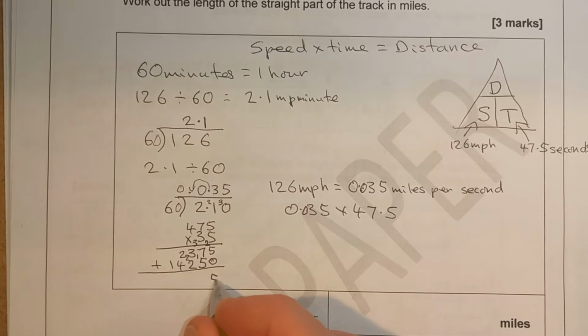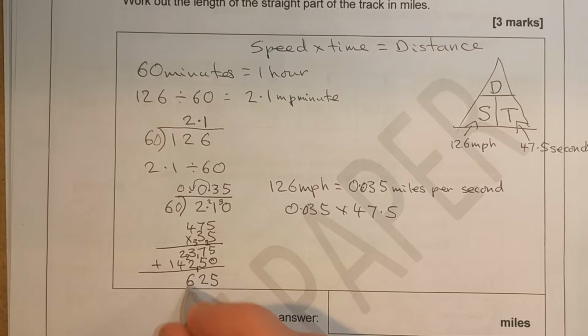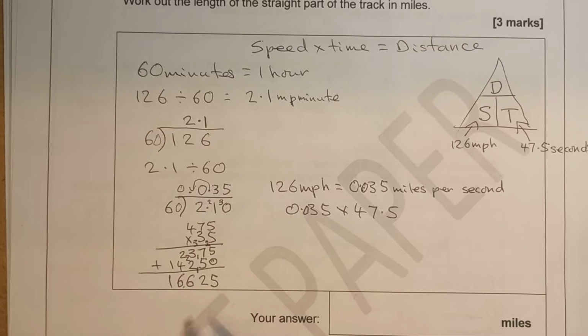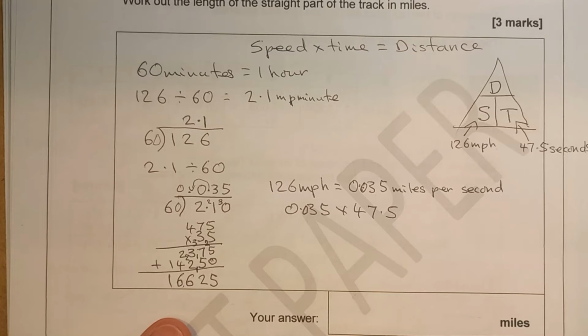5 plus 0 is 5. 7 plus 5 is 12, carry the 1. 3 plus 2 is 5, plus the 1 is 6. 2 plus 4 is 6. 1 plus nothing is 1. So 16,625, but now we've got to put these decimal points back in.